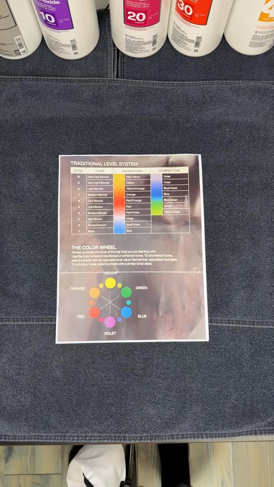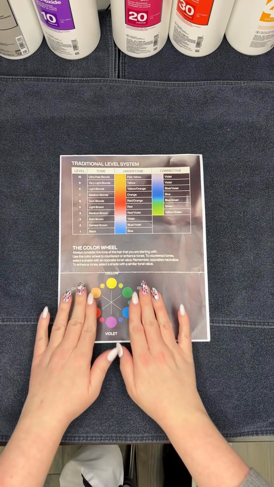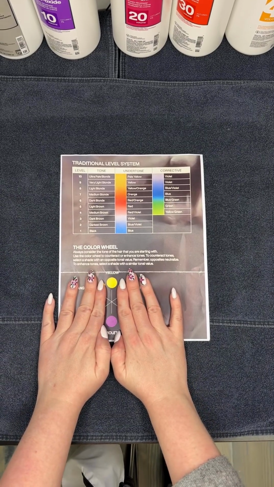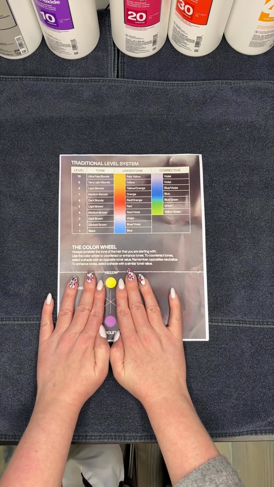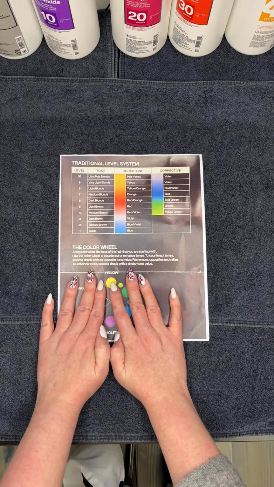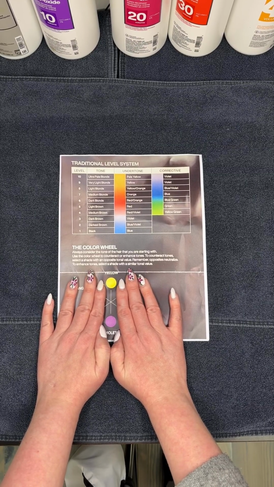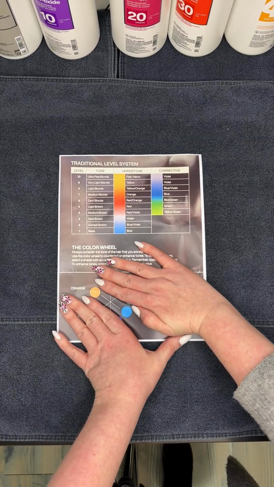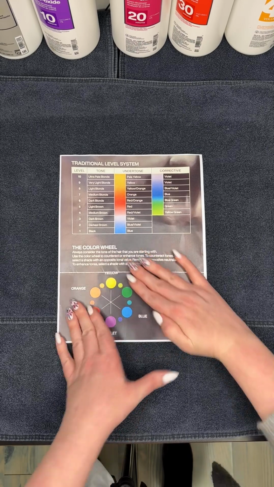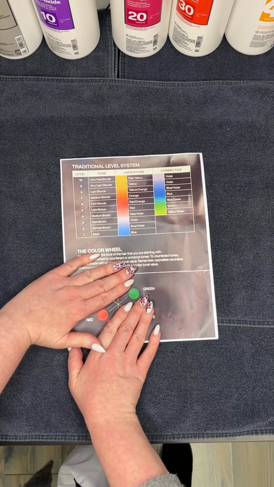And the way that the color wheel works is whatever two colors are directly opposite from each other neutralize each other. So purple and yellow neutralize each other, and they make brown to tan. The reason I say tan is because typically if you're wanting to neutralize yellow, that's going to be a blonde, and tan is a lighter form of brown. So yellow and purple make brown. Blue and orange neutralize each other, and they make brown. Red and green neutralize each other and make brown.